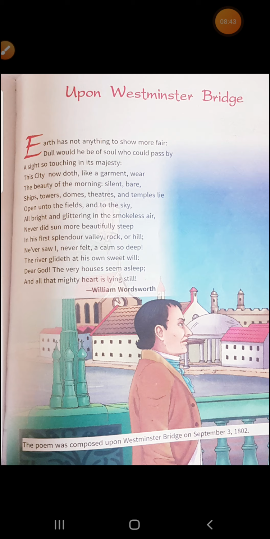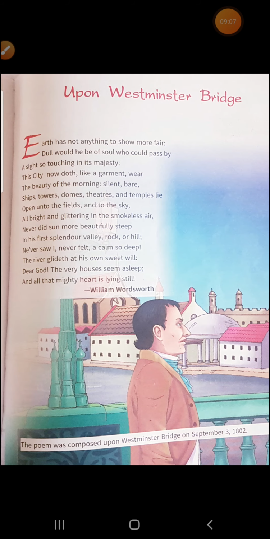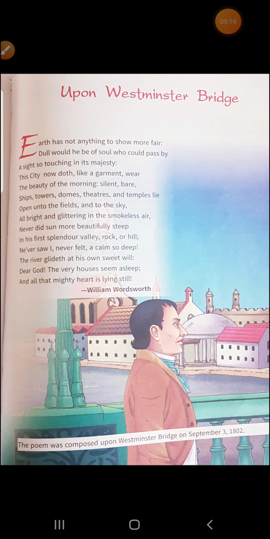And then he's saying that, dear God, the houses, because they are so quiet in the morning, because everyone sleeps in the morning, seem like they are also sleeping, because there is no shouting and crowd going on. Okay, then he is saying that all that mighty heart is lying still, and lying still means silent. Because it's morning time, everything is silent, and that is only providing a sense of calmness, a sense of peace in his mind, in his soul.